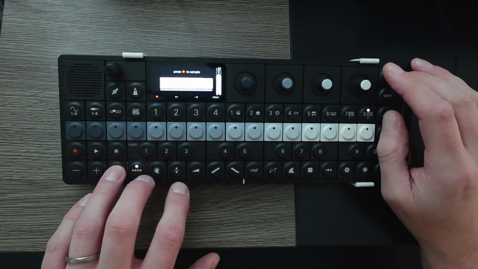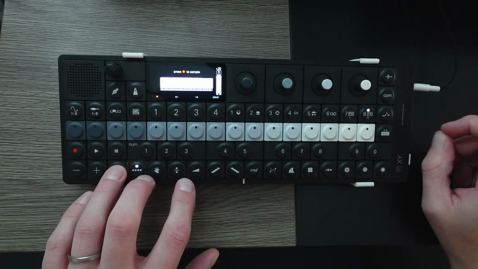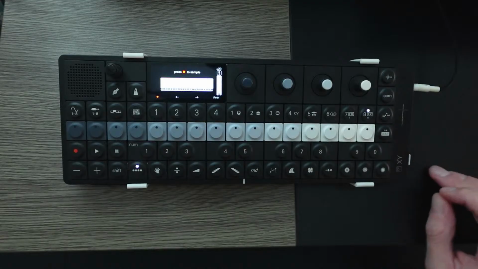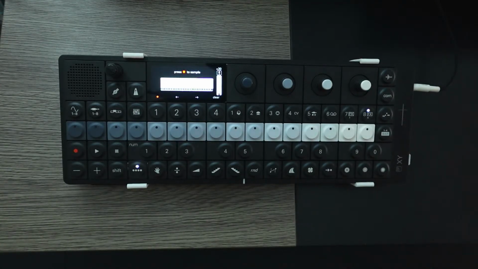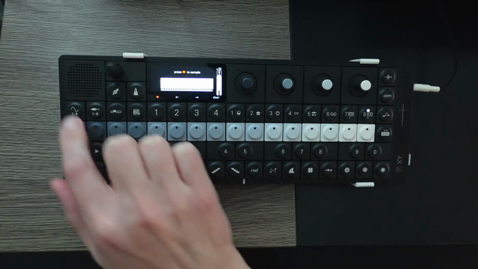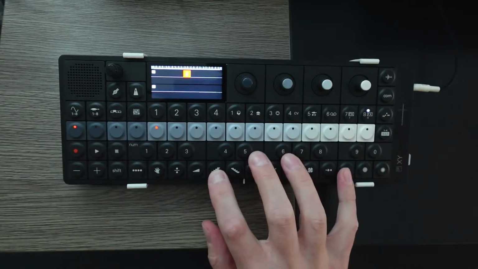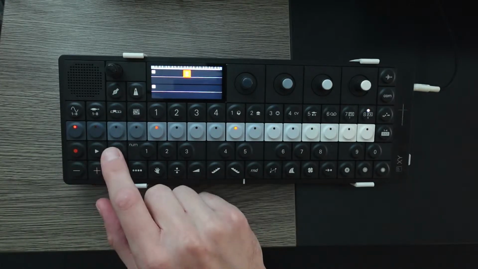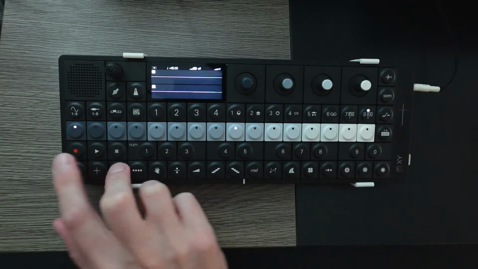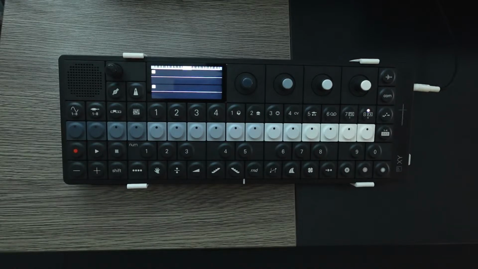Or, let me get, we'll see how this works. Oh, you're right, it might do that. Let's try that first. Well, it's just an effects track, but if I undo that, yep, you're right, sweet.